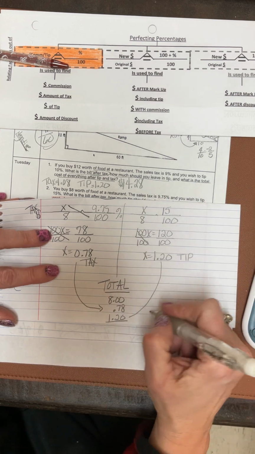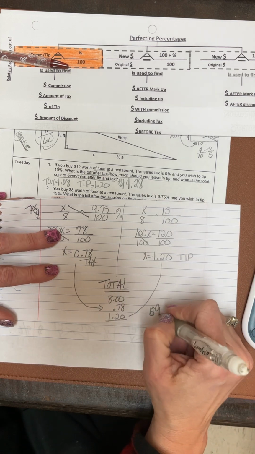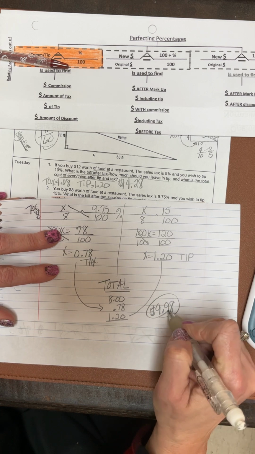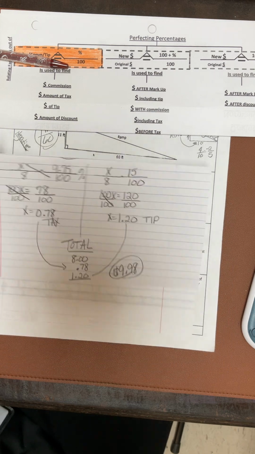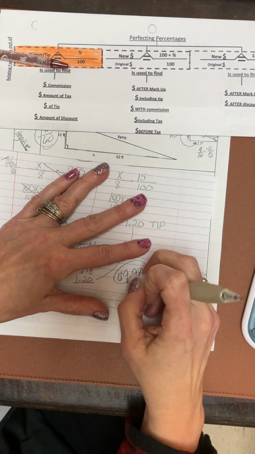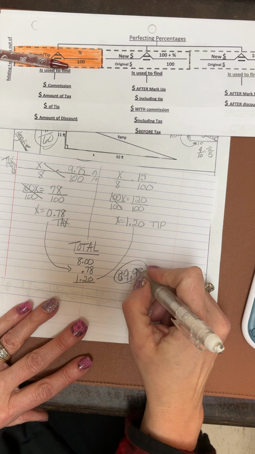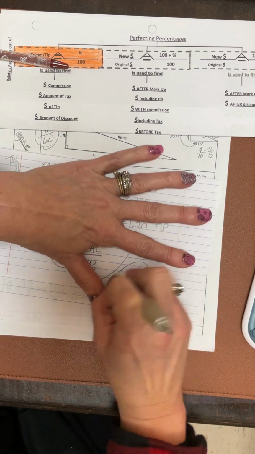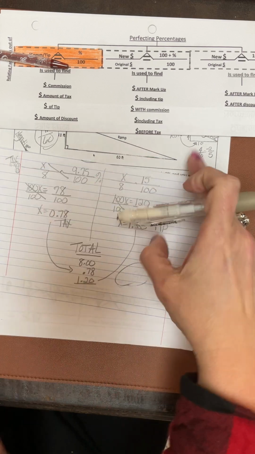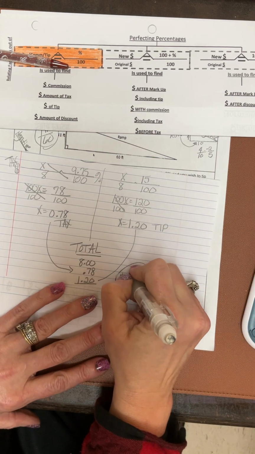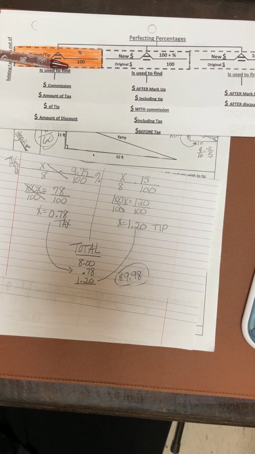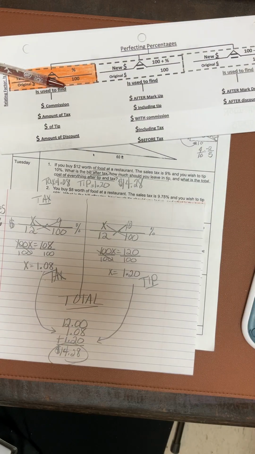And we get $9.98 is our total bill. I don't know why that bothered me, but it did. $9.98. All right, so that's Tuesday.